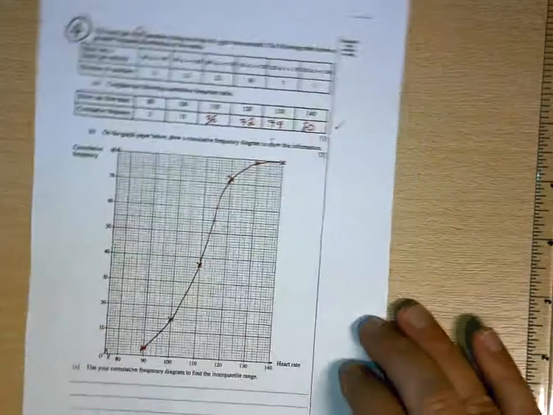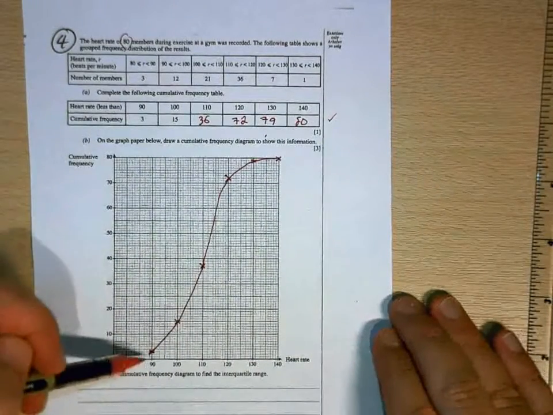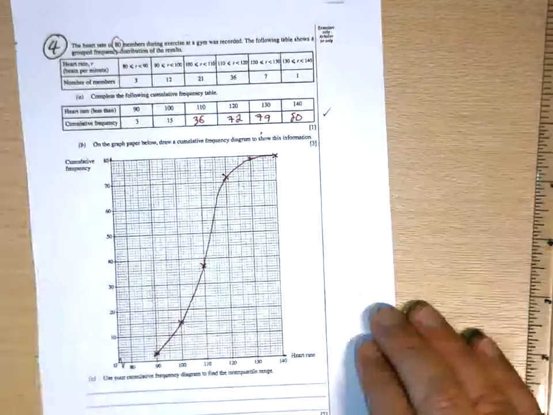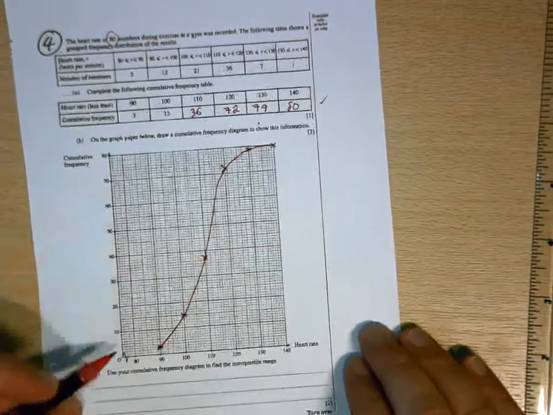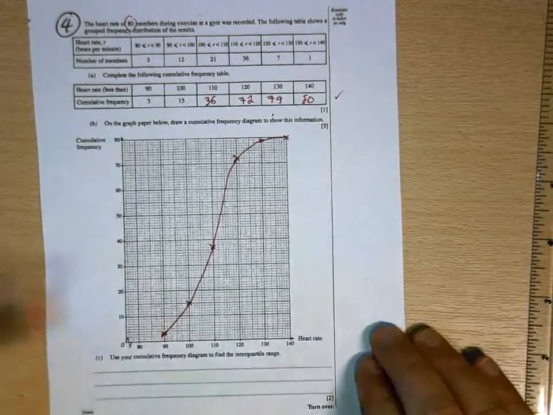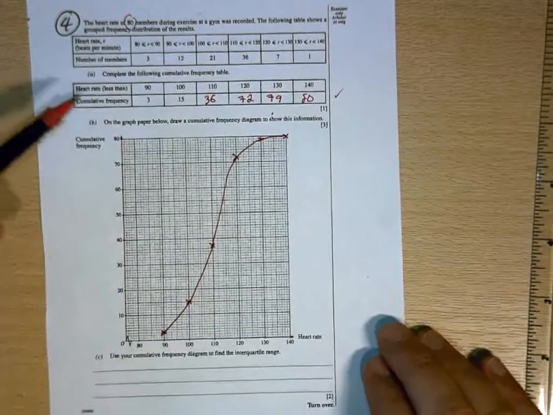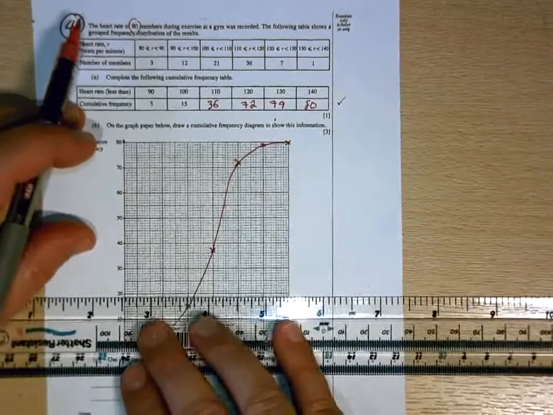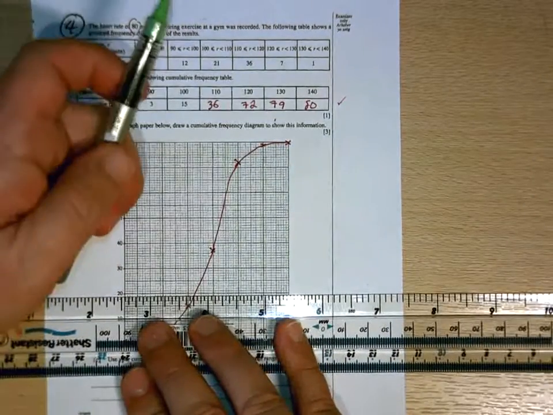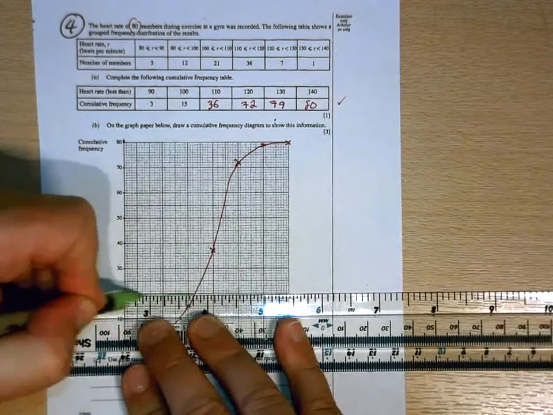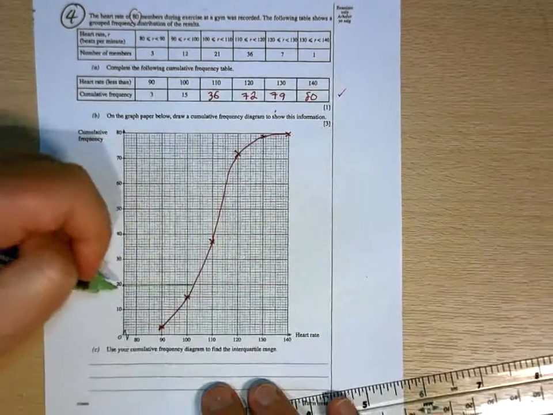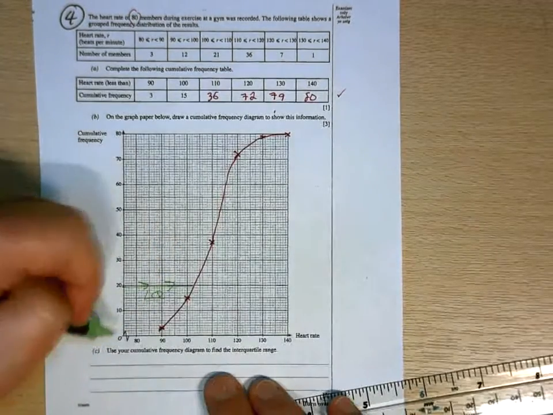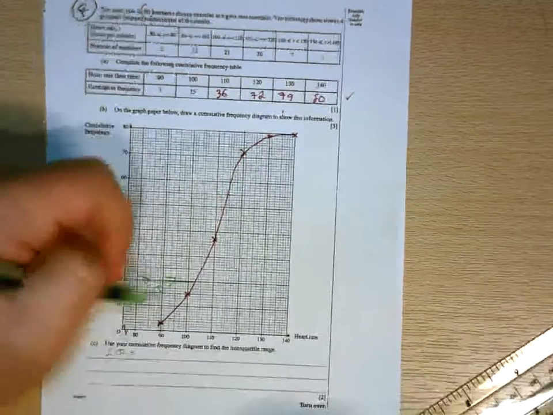So there you go. We don't know what happens, nothing less than 90, so we just leave that from the first point. And once again, interquartile range. So we need a quarter of 80, which is going to be 20 for the lower quartile. So I'm going from 20 across LQ, lower quartile, and read down off your graph.